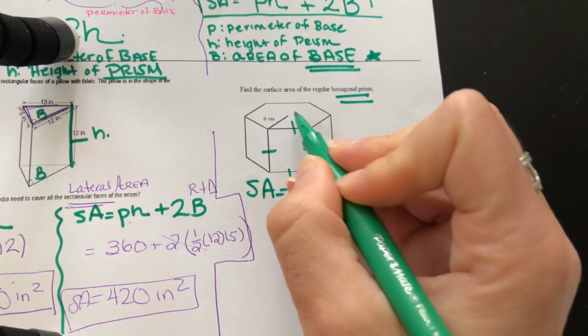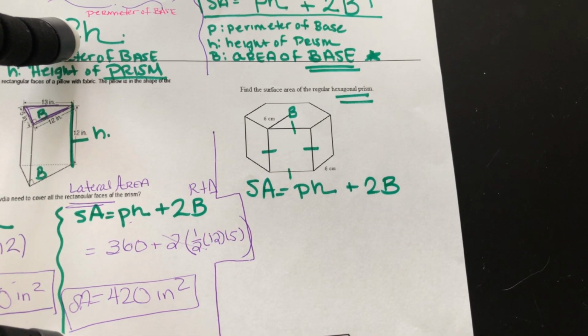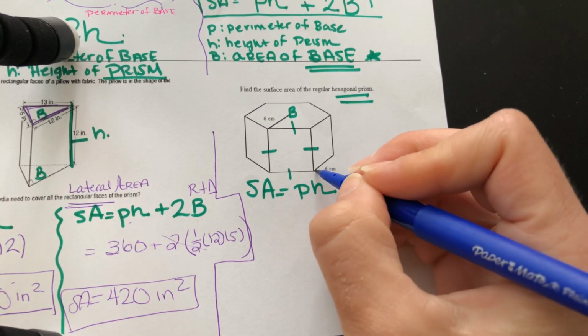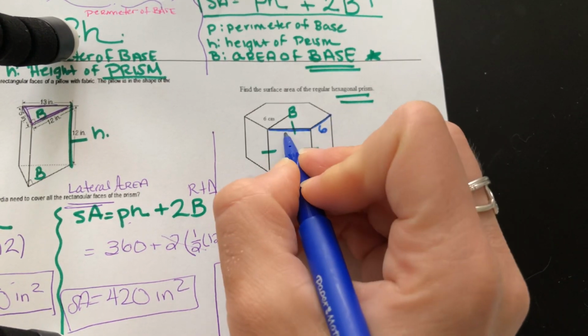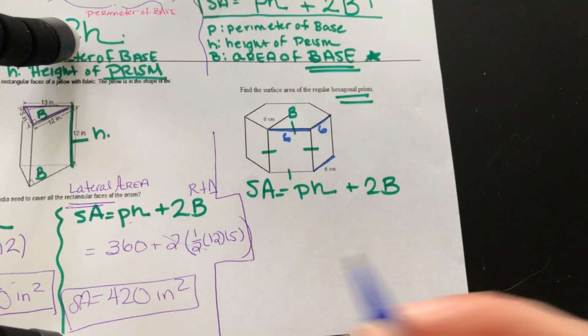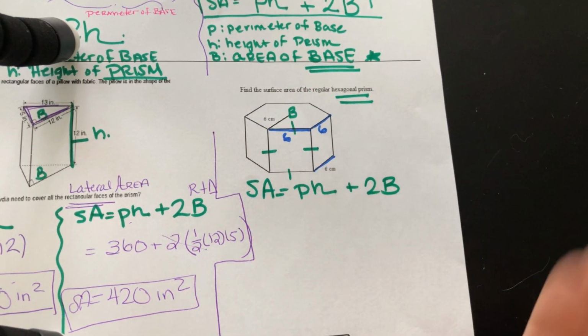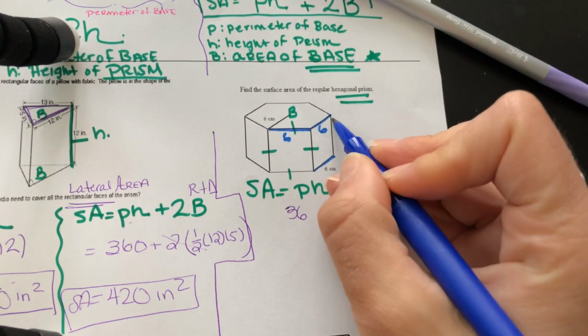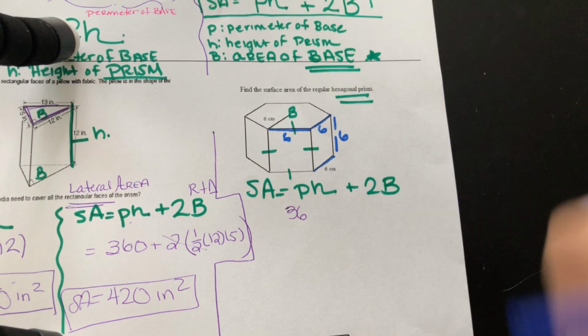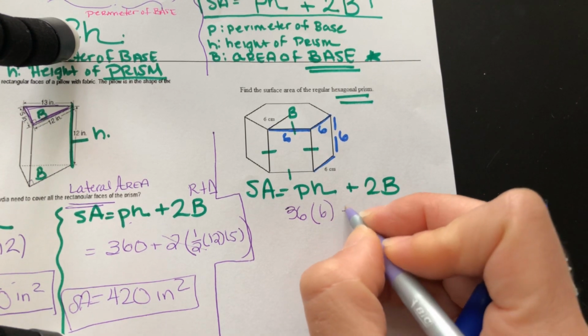We all know this is a hexagon because here is my base, and the top and the bottom. So first we want to find the perimeter, and then we want to find the height. Look, if this is 6, we know this is 6, so all of these are 6. All the sides of the hexagon are 6, and then you have 6 of them. So your perimeter for the hexagon is 36. Because this is a square, we also know that this height is 6. So we have 36 times 6 plus 2.